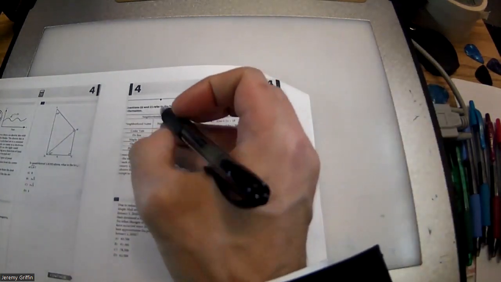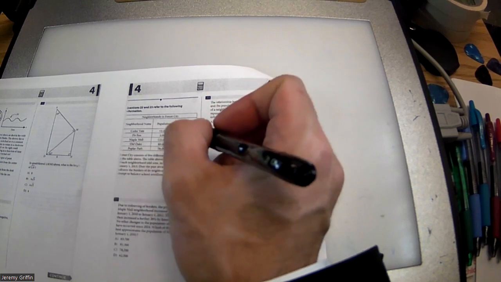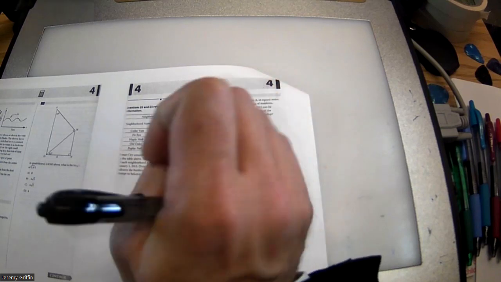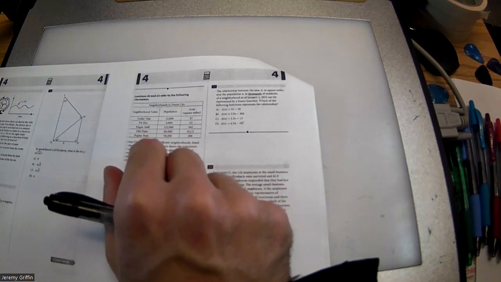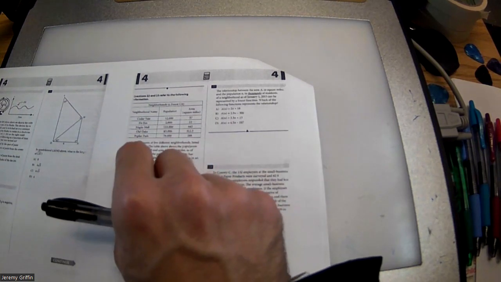Table for 22 and 23, refer to this table. Okay, so we've got 5 different neighborhoods with different populations in different areas. And then it explains this in the paragraph. So this is for the year 2015.